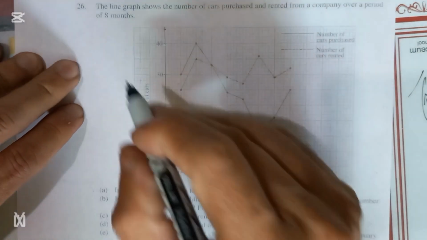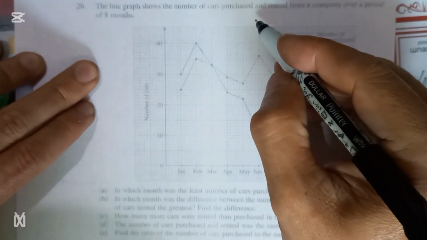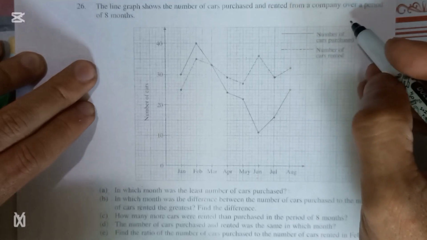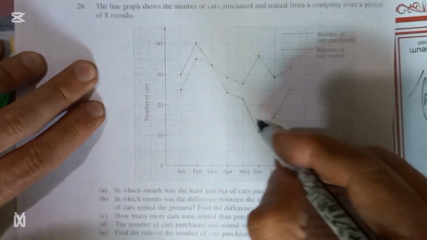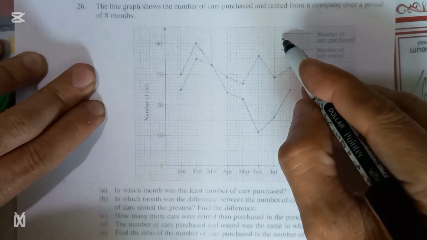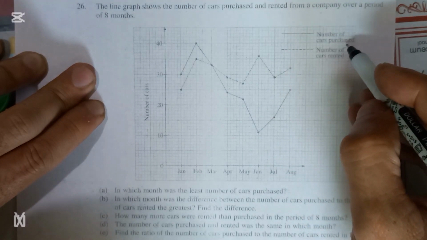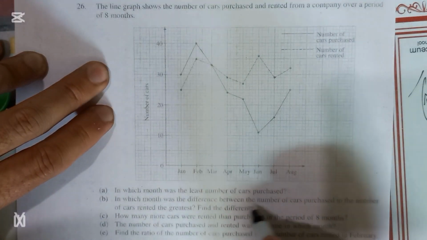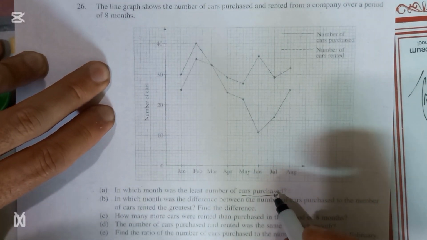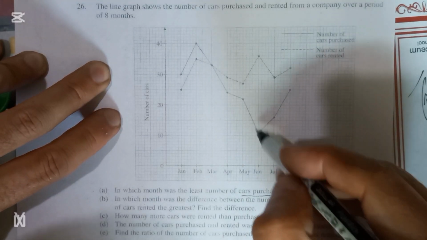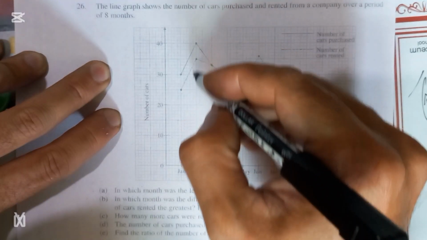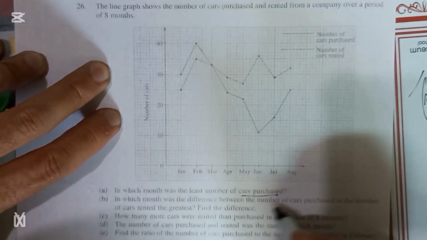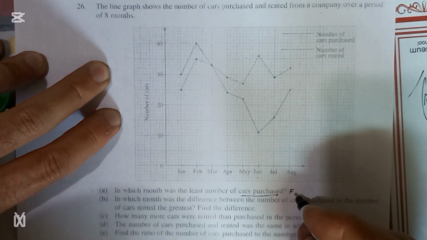The statement of the question is: the line graph shows the number of cars purchased and rented from a company over a period of 8 months. So there are two line graphs drawn on the same graph paper. The unbroken line represents the number of cars purchased, and the broken line represents the number of cars rented. The requirement is: in which month was the least number of cars purchased? The unbroken line is cars purchased. So here is the point. This is actually the month of February. So February is the month.